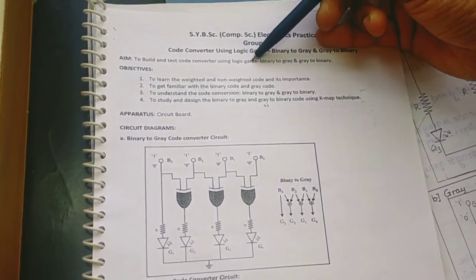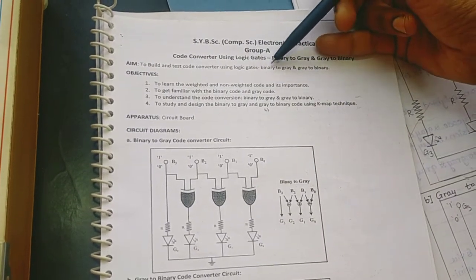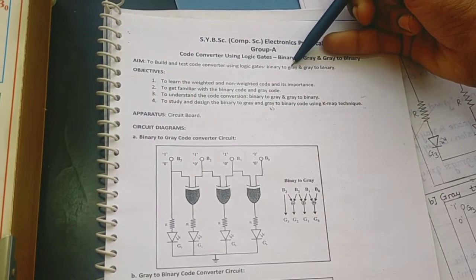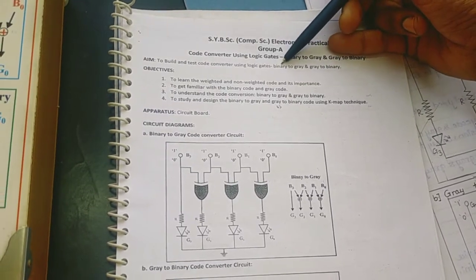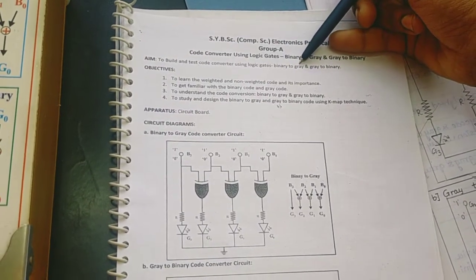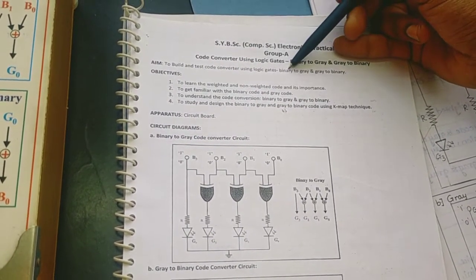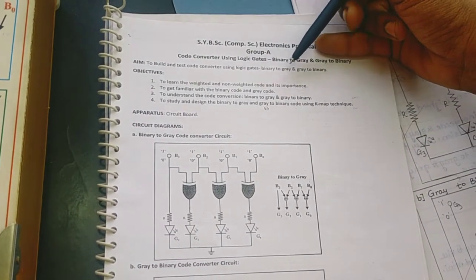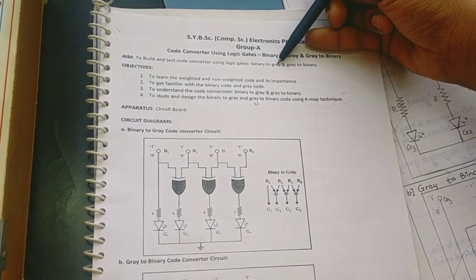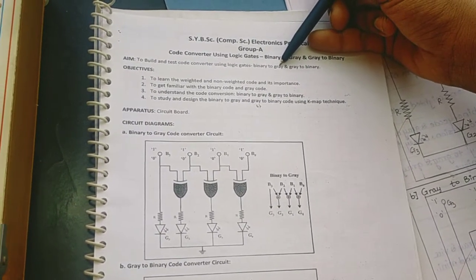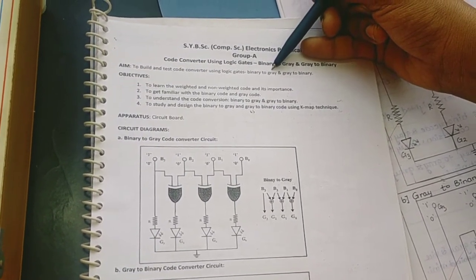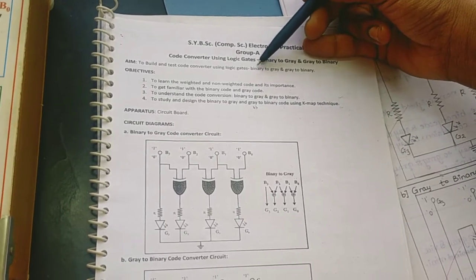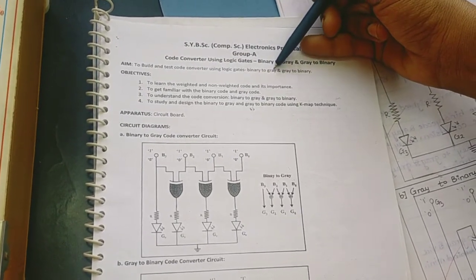We all are familiar with the logic gates. We all are familiar with the binary and gray codes. The binary is a weighted code and gray is a non-weighted code. In binary, each and every bit has its own positional weight, and gray code is called non-weighted because no position has any weight. That's why this is the bifurcation of a weighted code and a non-weighted code.